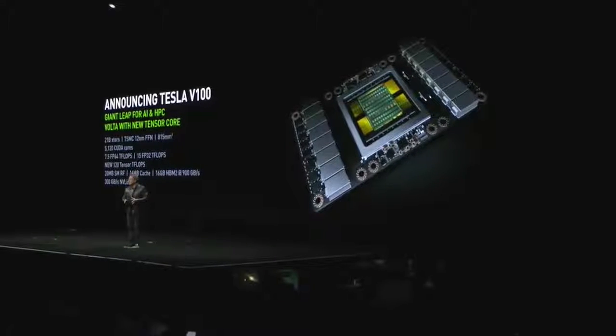It's made by Samsung. Our partnership with them is terrific. The two engineering teams have been working so closely together, pushing the limits of how fast we can drive memories. And we've been able to achieve 900 gigabytes per second. It is just so fast. And then lastly, the second generation NVLink gives us 300 gigabytes per second, approximately 10 times the fastest PCI Express in the world today.